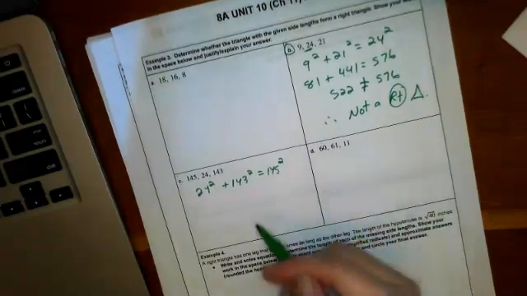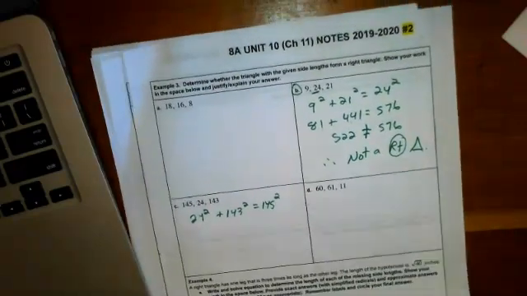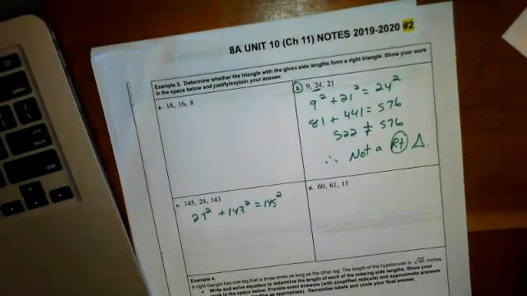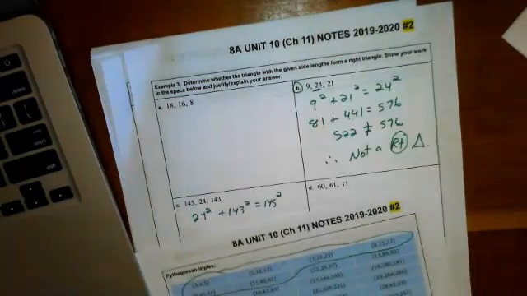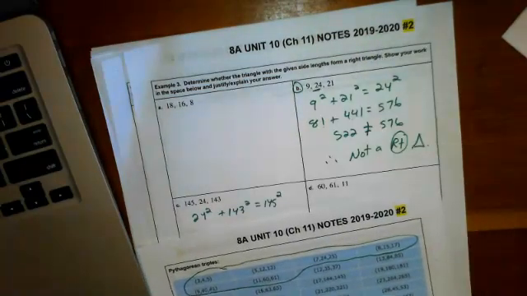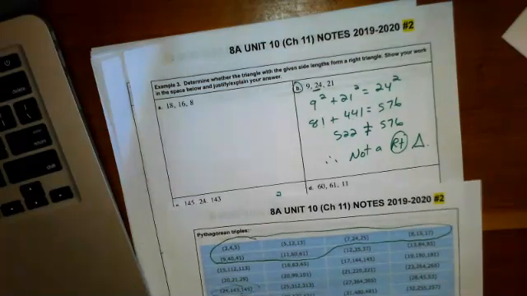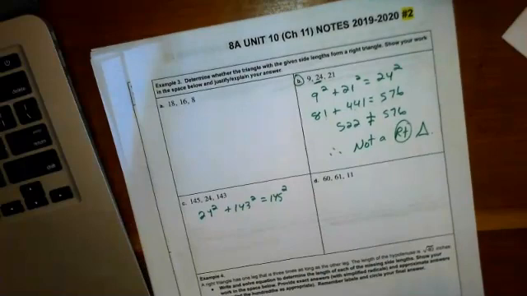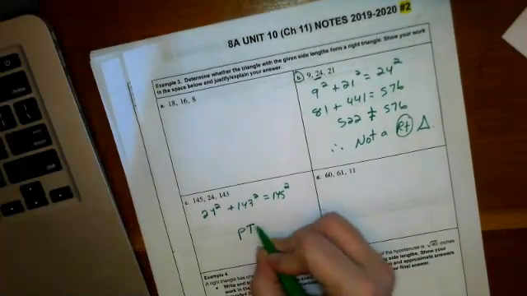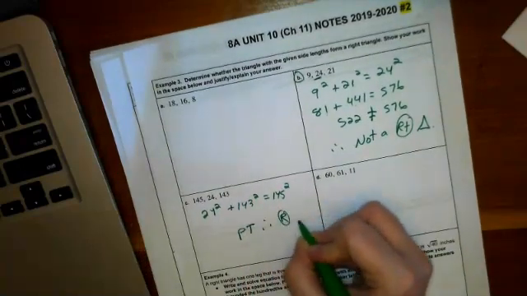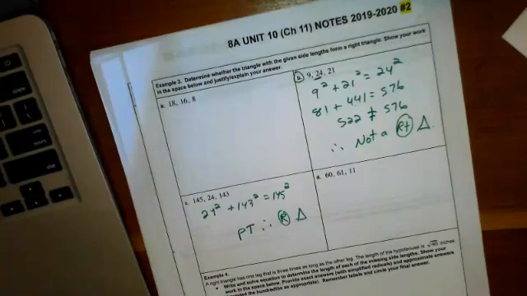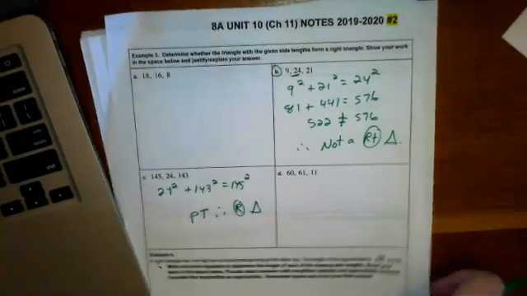And if you do see that and you want to look back at wherever our sheet was that listed the Pythagorean triples, okay, you've got 24, 143, 145. So if you ever want to use your chart when you're doing your homework, you can just say Pythagorean triple. So it is a right triangle. Or if you want to show the work, that's fine as well.